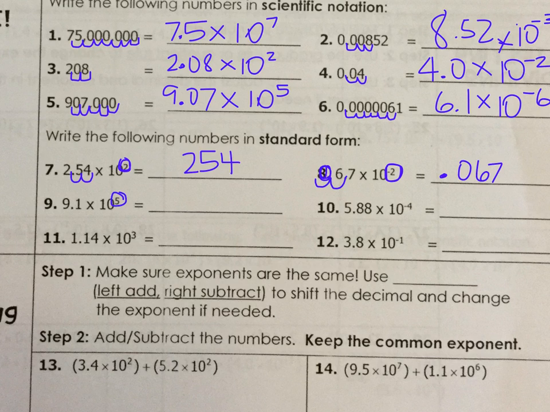So this one's a 5. It's going to make the number bigger. 1, 2, 3, 4, 5. So I've got 9, 1, 2, 3, 4, with 4 zeros. 1, 2, 3, 4. So 910,000.